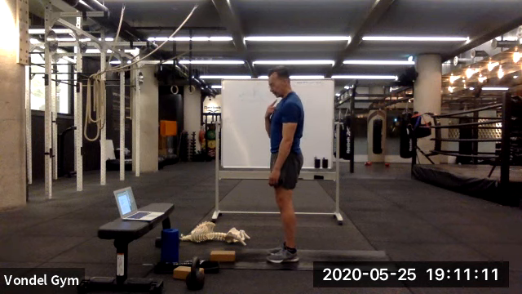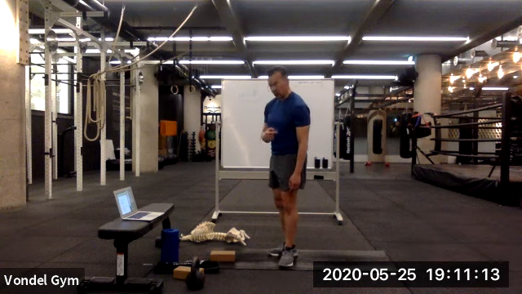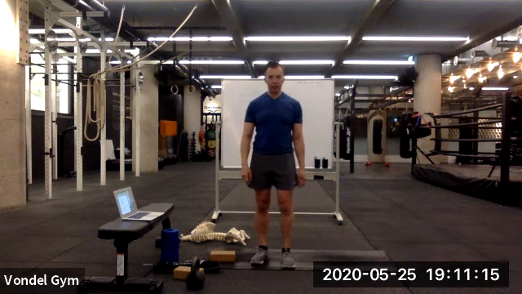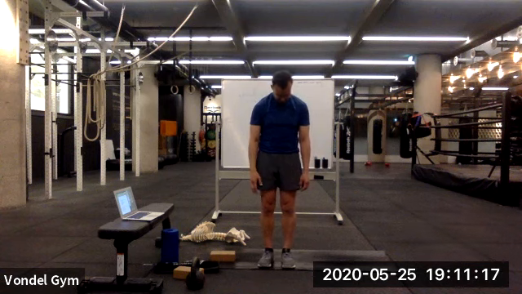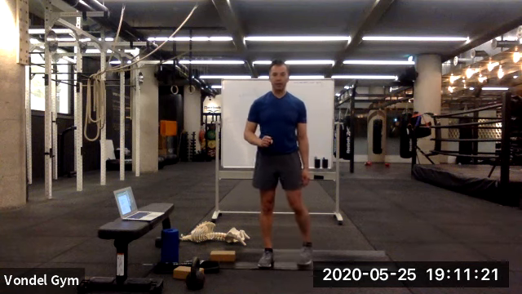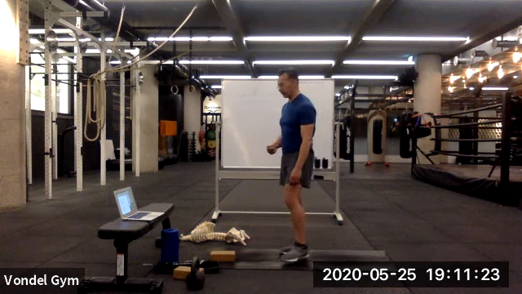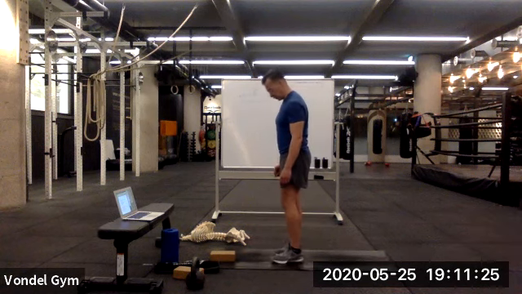So we're going to do that 10 times. Do it slow. Slowly rolling down and slowly rolling up. And it takes you probably more than 10 seconds to go down. And it takes you more than 10 seconds to go up.